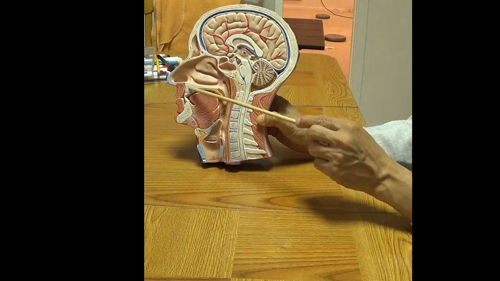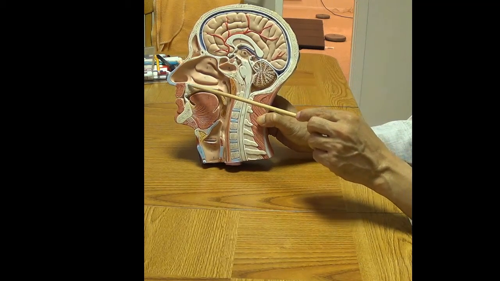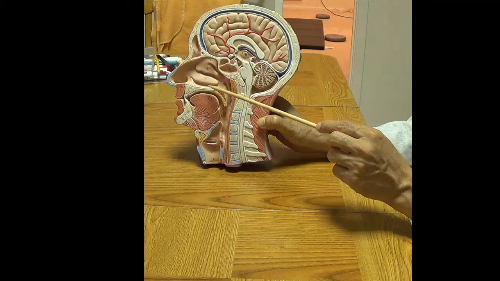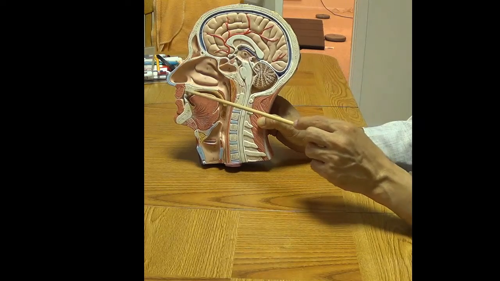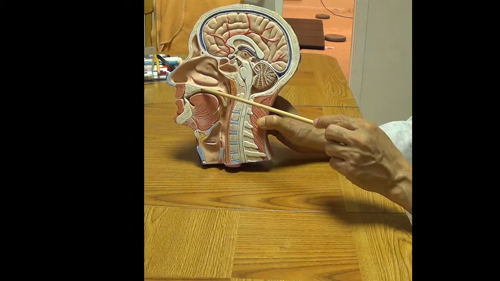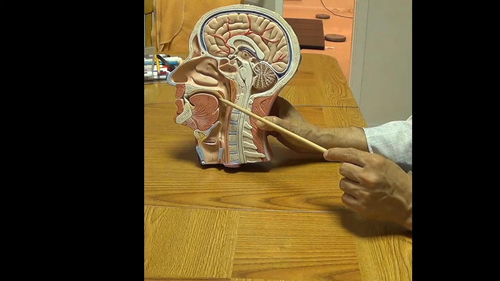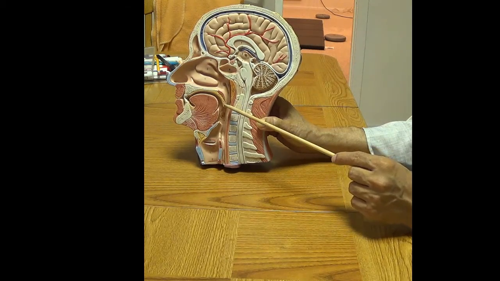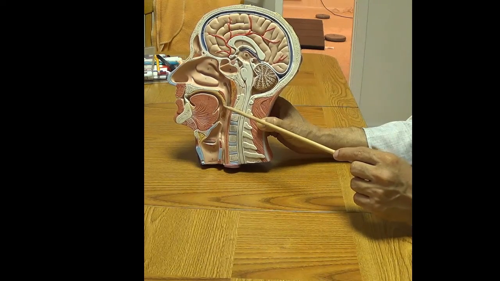Okay, so this hard palate is formed by two bones. Anterior 2/3 is formed by the maxilla, and posterior 1/3 is formed by the palatine bone. Okay. The soft palate is formed by skeletal muscle, which is covered by a thick mucosa. So this is the skeletal muscle and this is the thick mucosa. Okay, and this free end of the soft palate is called the uvula.